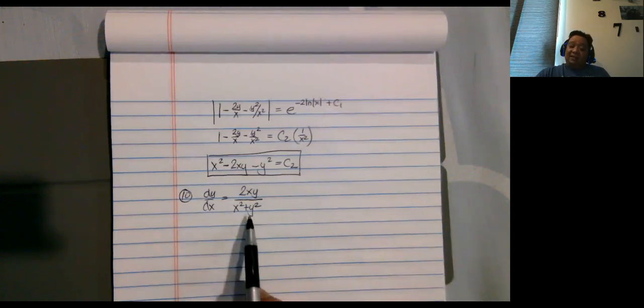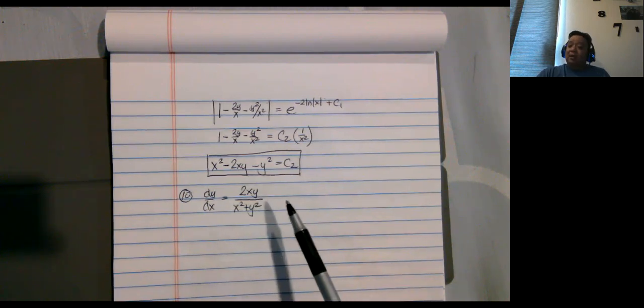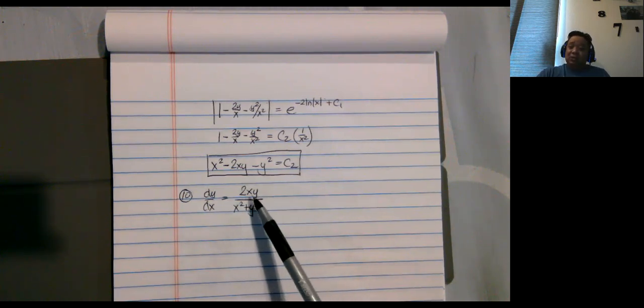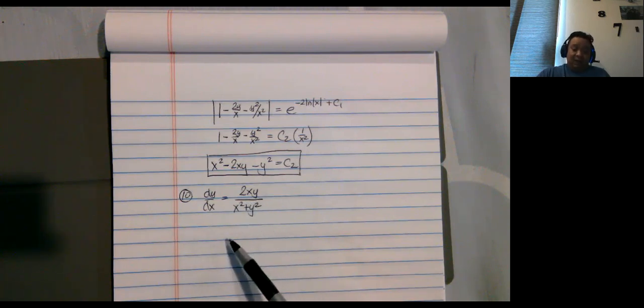So again, because there's an x and y, in this case x squared plus y squared, there's no way to separate this using multiplication or division. Which means a substitution is going to be required on this problem, and there's no linear expression. So my last hope is to change everything to a y over x.